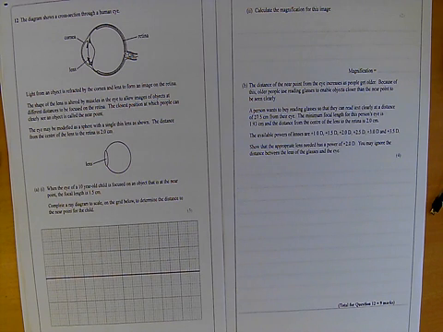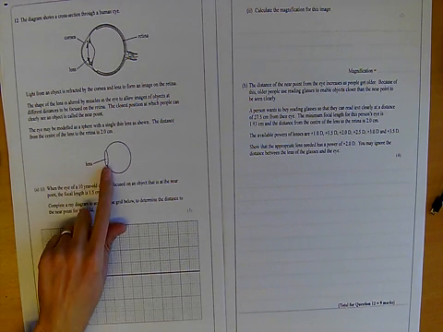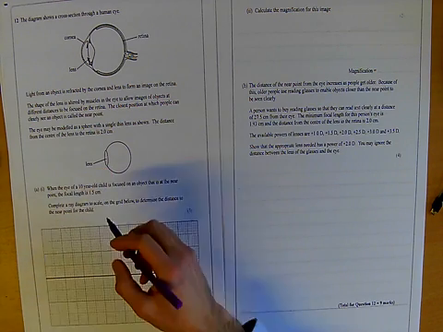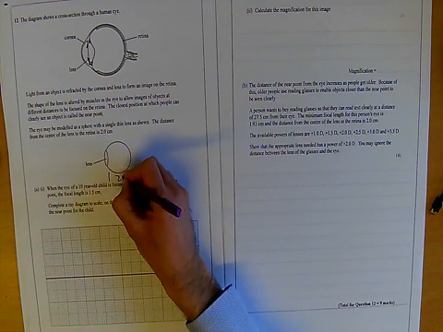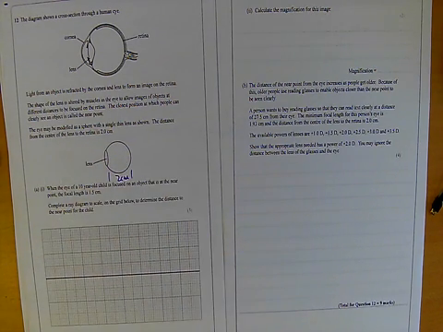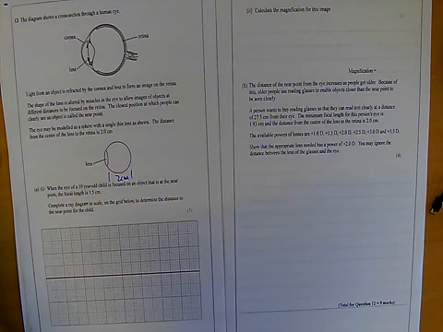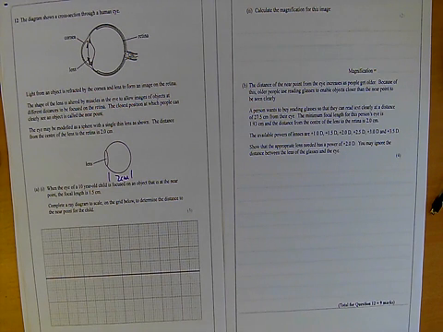The eye may be modelled as a sphere with a single thin lens as shown. The distance from the centre of the lens to the retina is 2 centimetres. So we're told that this distance is 2 centimetres, so that is fixed. When the eye of a 10-year-old child is focused on an object that is at its near point, the focal length is 1.5 centimetres. Complete a ray diagram to show this, to scale on the grid below, to determine the distance to the near point for the child.